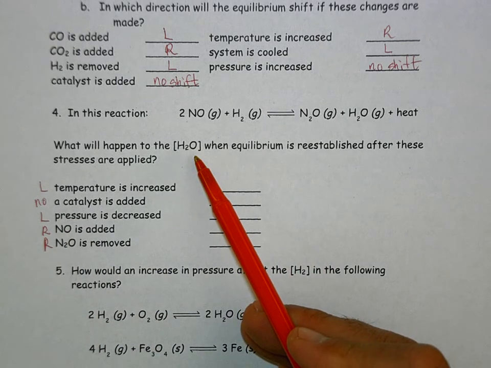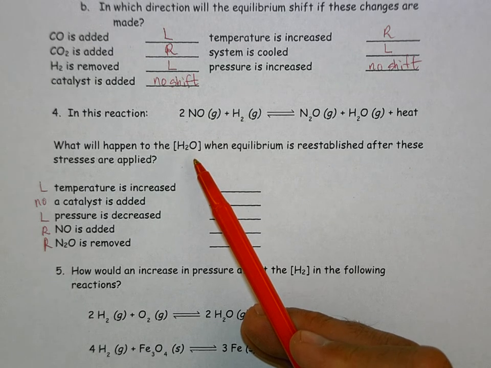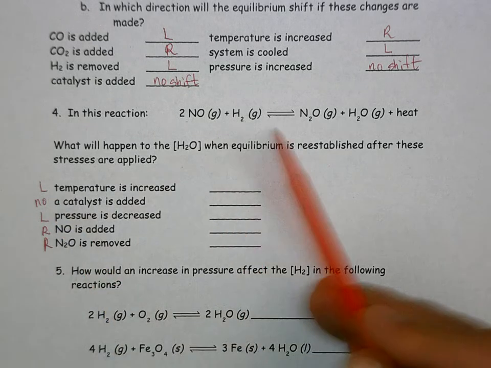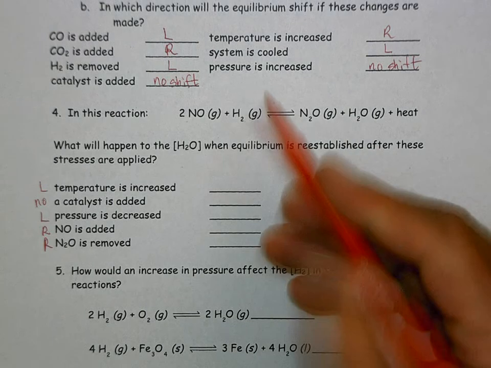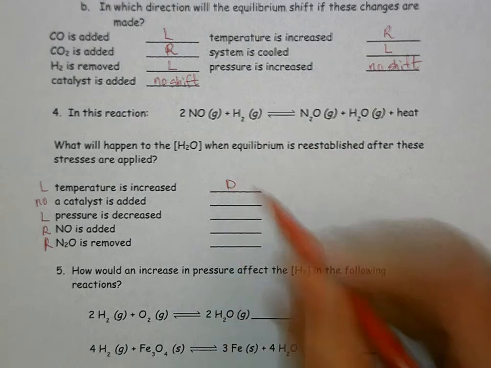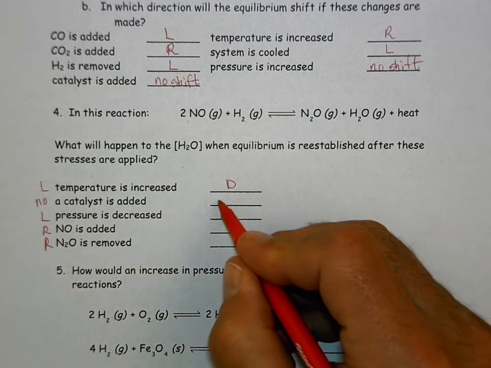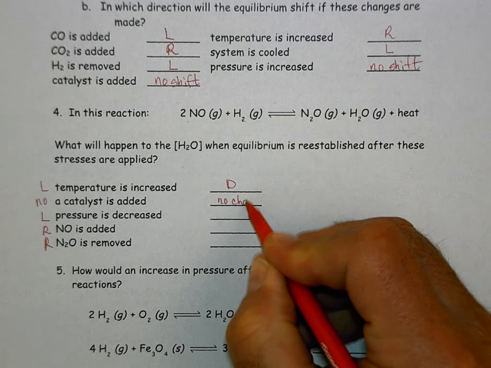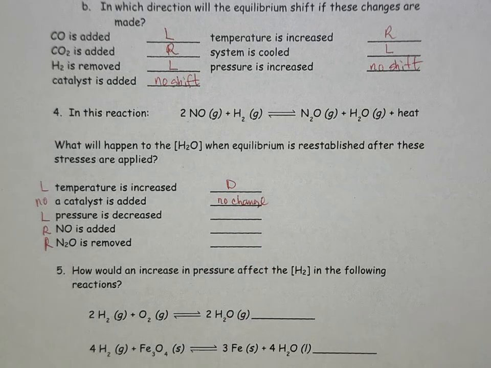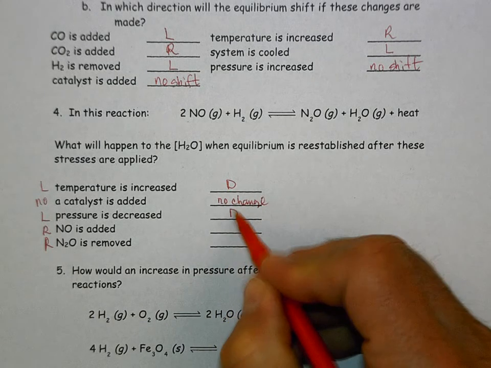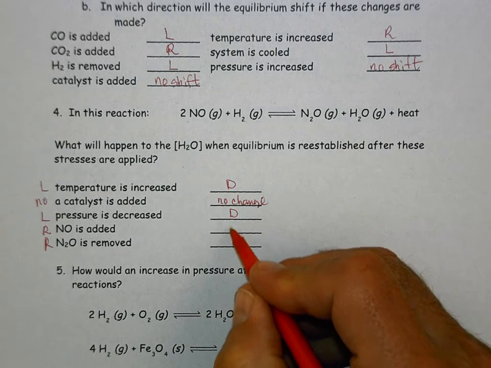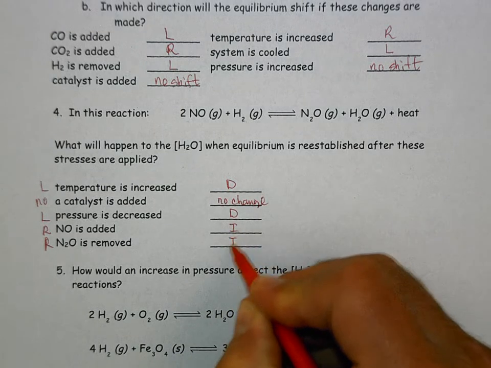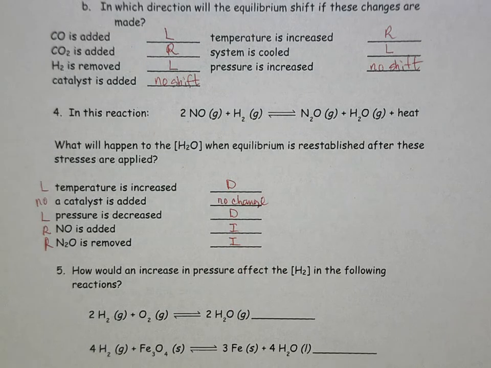Okay, if I shift away from the H2O, it goes down. If I shift towards the H2O, it goes up. So left, H2O is on the right, so this one will decrease. Catalyst, no change. Again, shift left, decreased. The shift rights will increase the amount of H2O.